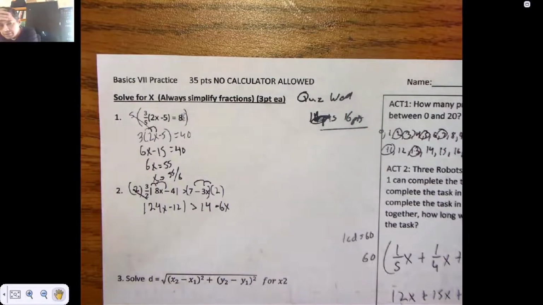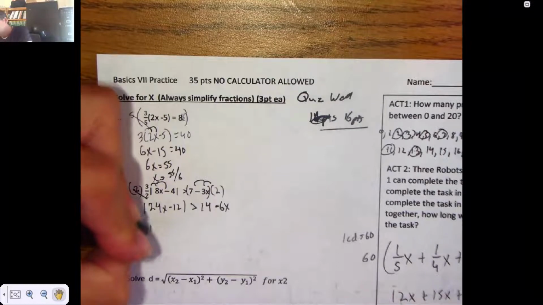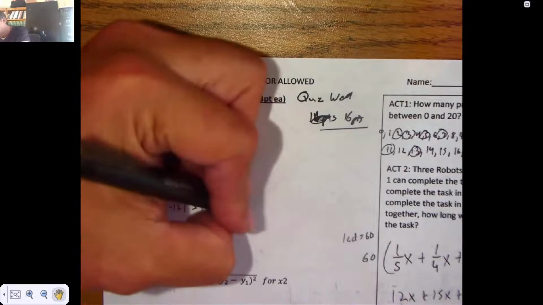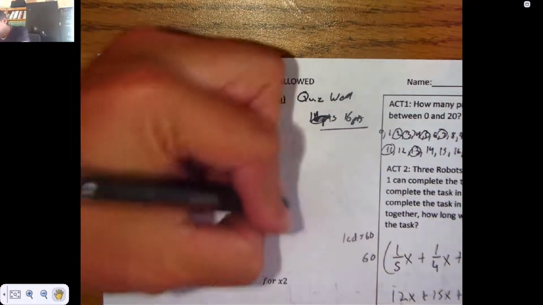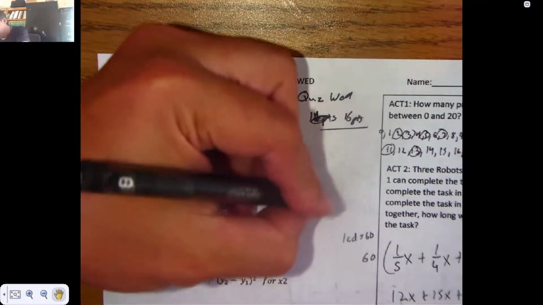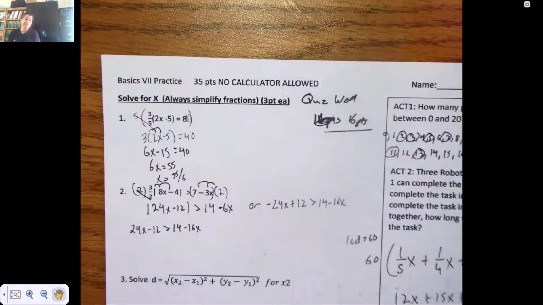Now I can write two equations. 24x minus 12 must be more than 14 minus 16x, or negative 24x plus 12 must be greater than 14 minus 16x. So it's one of these two, or actually possibly neither. It's getting about time to introduce what's called extraneous to y'all. That's something that's coming up, and it's about time to start talking about it.